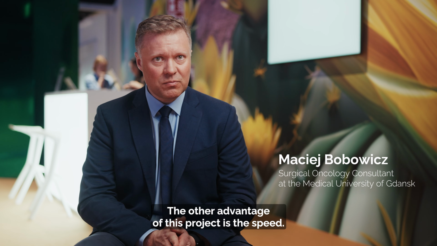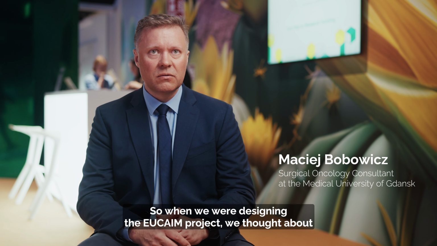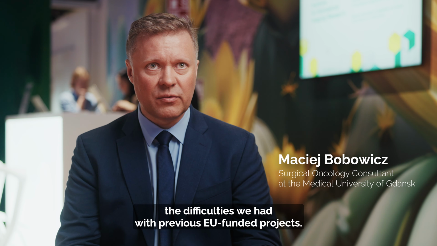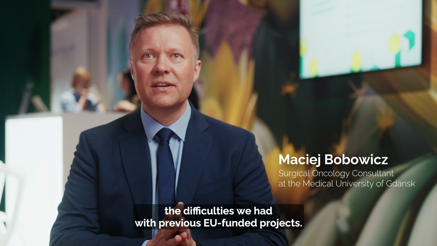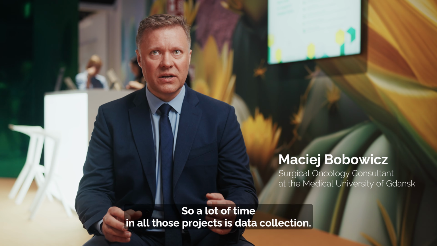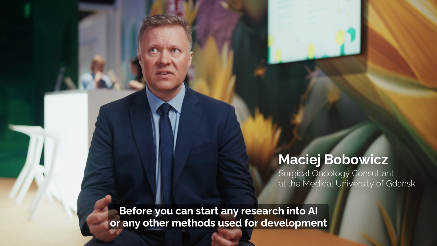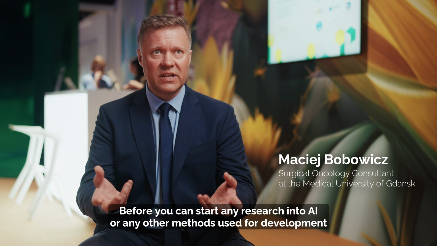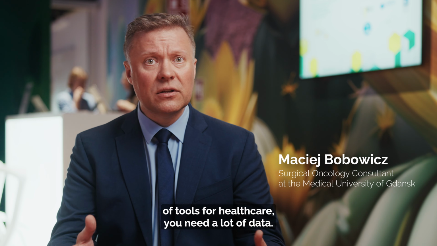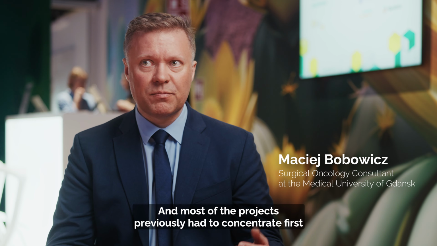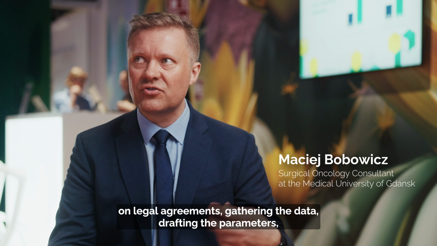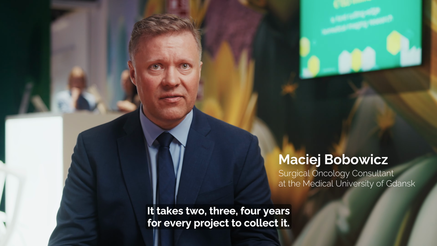The other advantage of this project is speed. When we were designing the EuCAIM project, we thought about the difficulties we had with previous EU-funded projects. A lot of time in all those projects goes to data collection. Before you can start any research into AI or any other methods used for development of tools for healthcare, you need a lot of data. And most of the projects previously had to concentrate first on legal agreements, gathering the data, drafting the parameters, collecting information. It takes 2, 3, 4 years for every project to collect it.